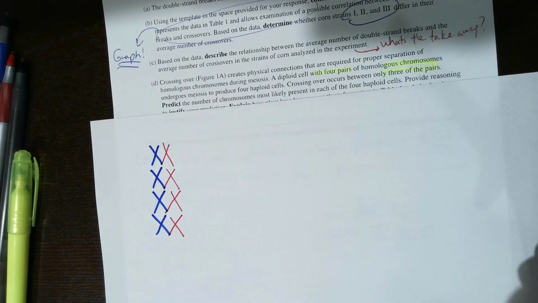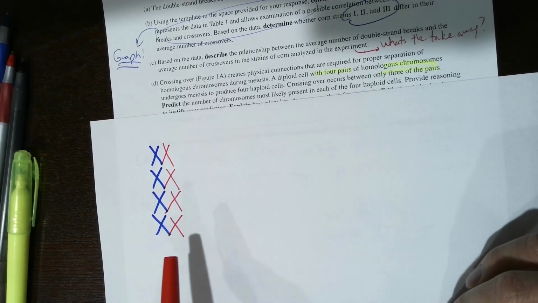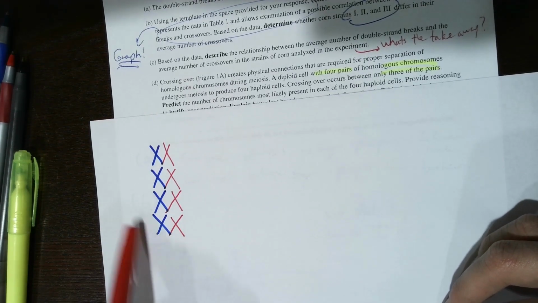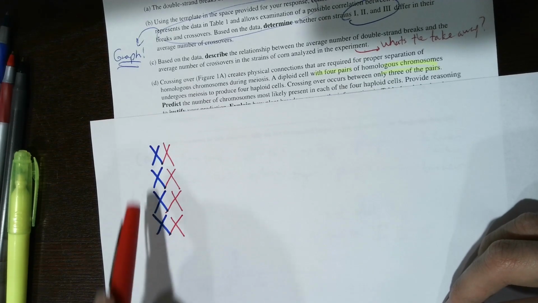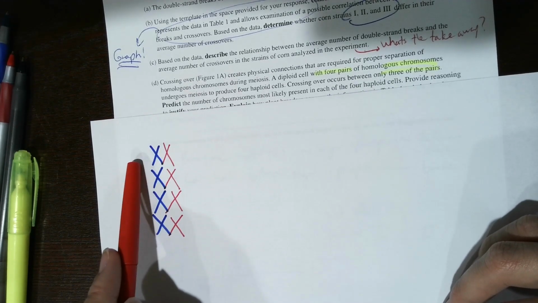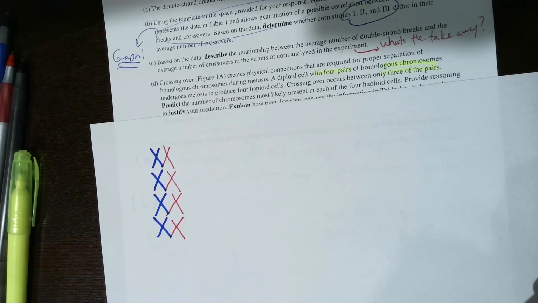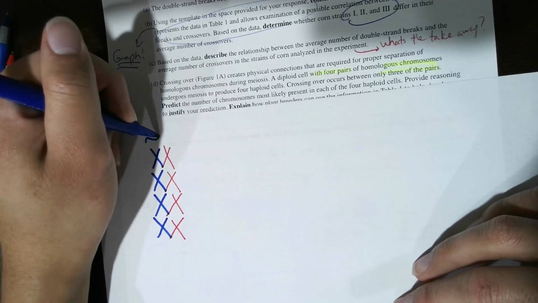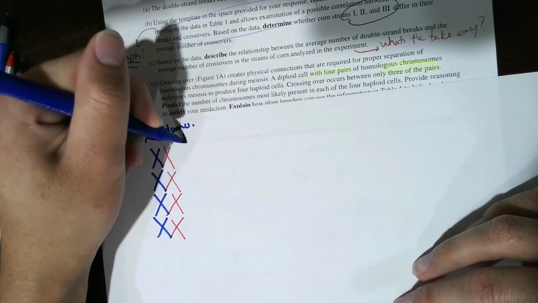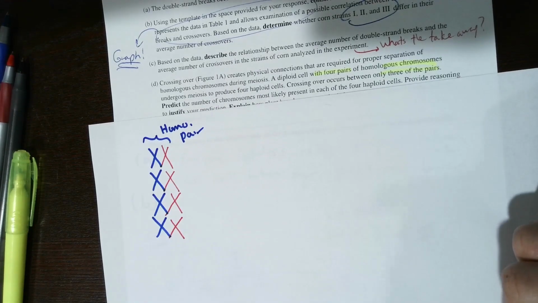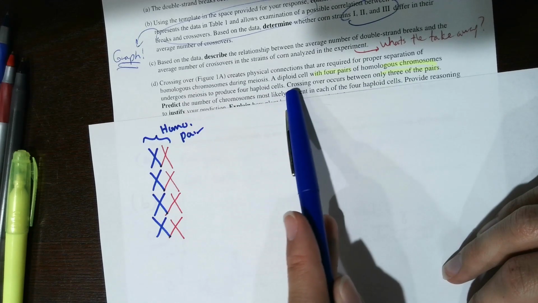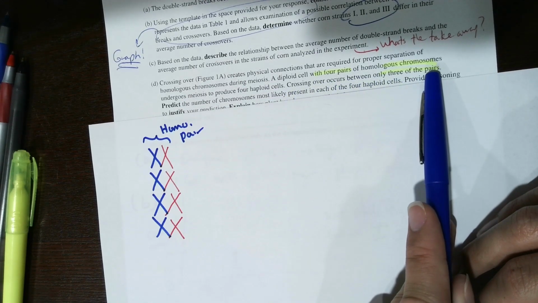Alright? Now, I just color-coded it so you can see what they're talking about. So each one of these is a pair, so it's 4 pairs and 8 chromosomes total, because there's 2 chromosomes in each homologous pair. Alright, so each one of these is a homologous pair. And it says that crossing over happens in only 3 of the pairs.